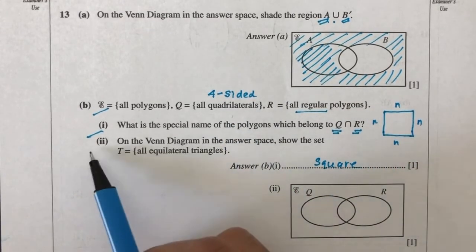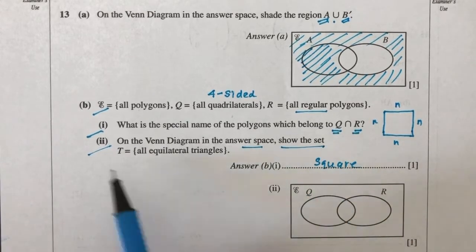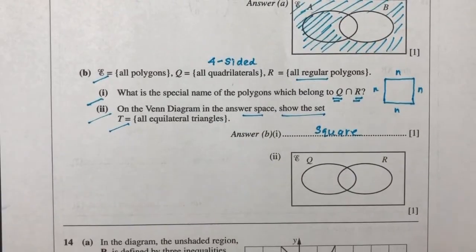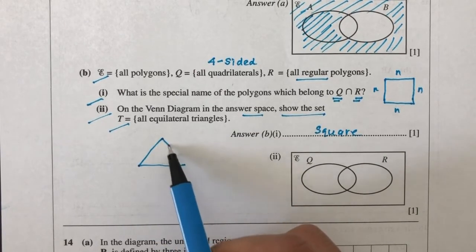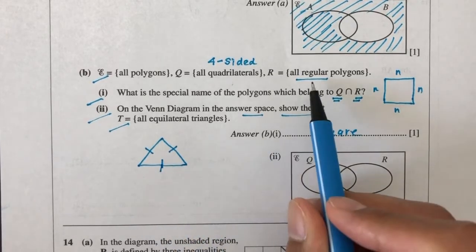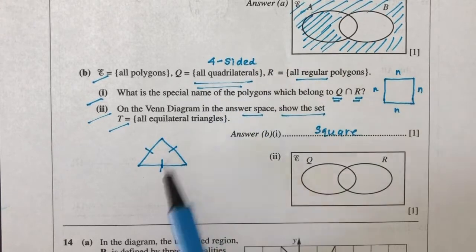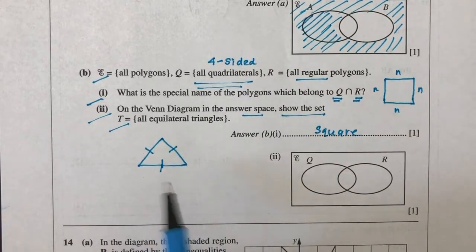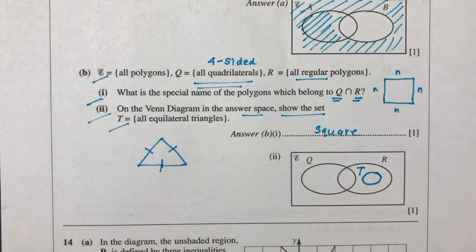Now part 2, on the Venn diagram in the answer space below, show the set of T, where T are equilateral triangles. So what is an equilateral triangle? It's a triangle where all the 3 sides are the same, which means it is a regular polygon, but it is not a four-sided shape. It only has 3 sides, so it cannot be in Q. It can only be inside of R. That will be set T.